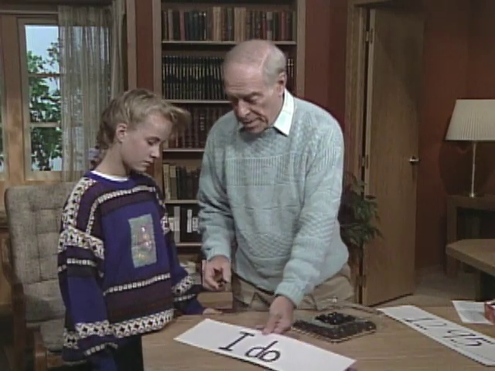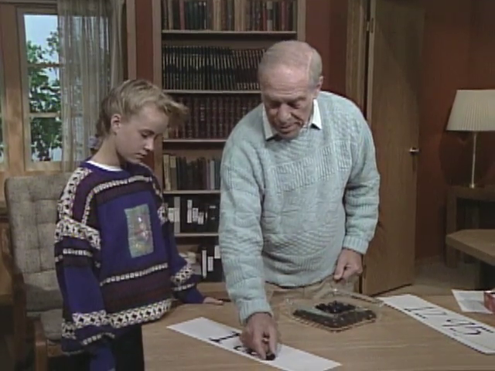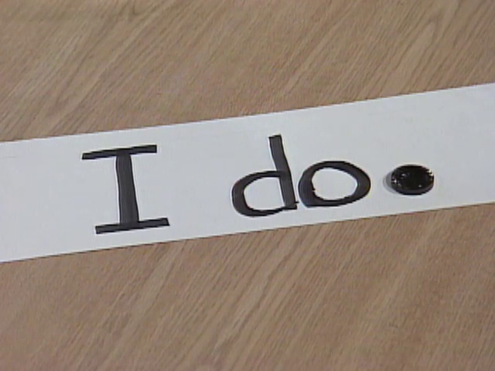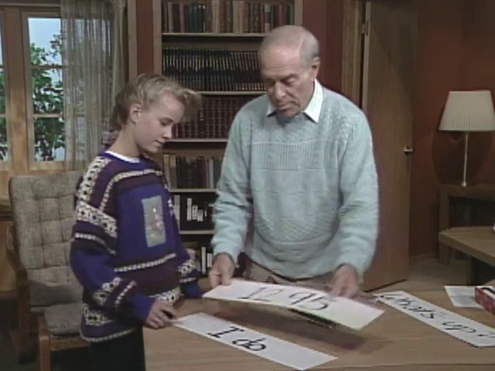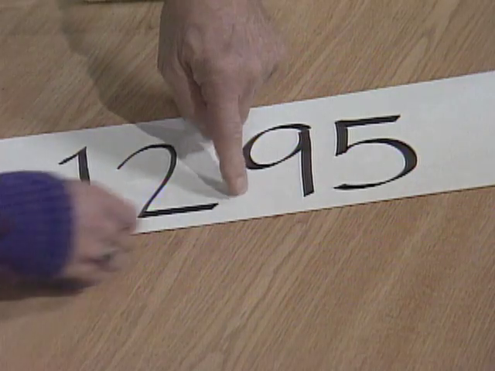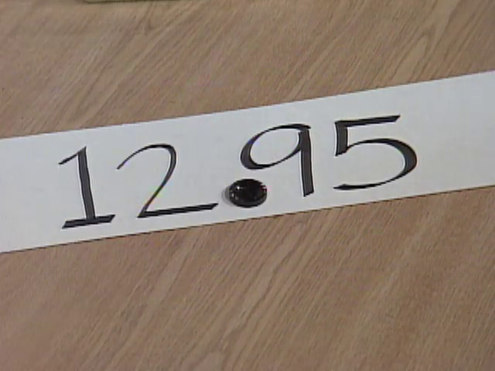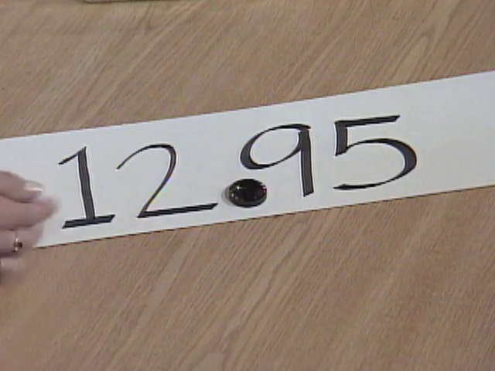For example, if I put it there, what is the meaning of the bit? It's a period. And it means? The end of a sentence. The end of something, right? Yes. Okay. So you take up the bit. And now put it down there. You know where you can put it? Right there. Now what does it mean? Now it's a decimal point. Which means? It separates whole numbers from parts of a number.